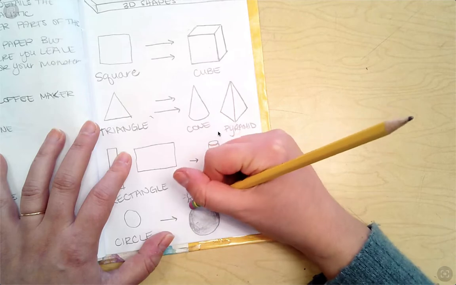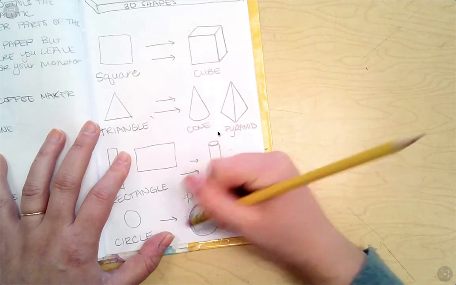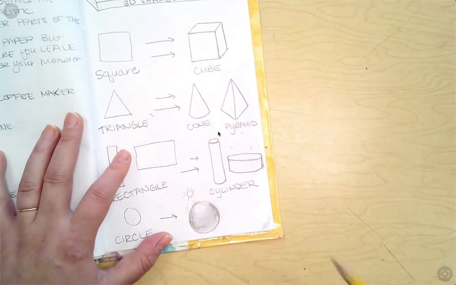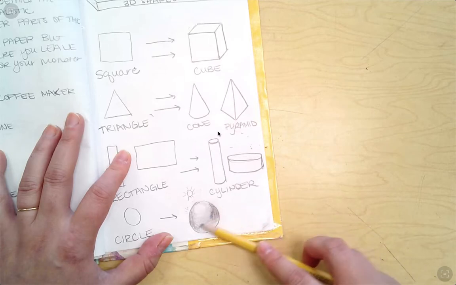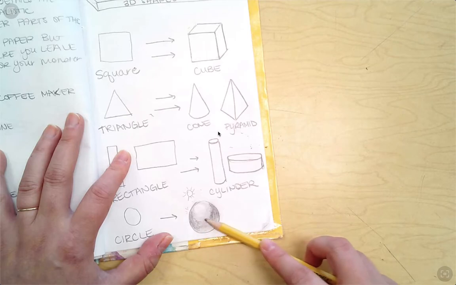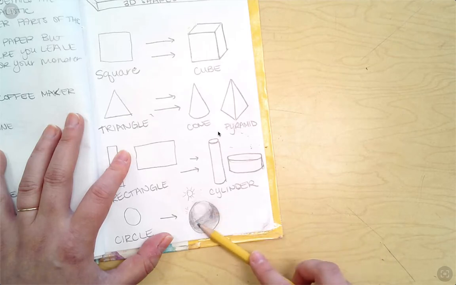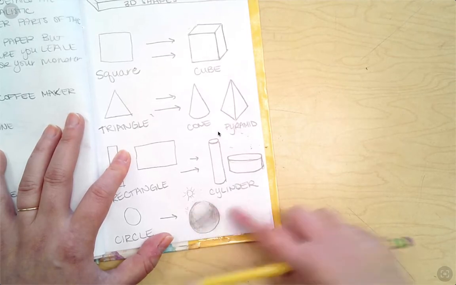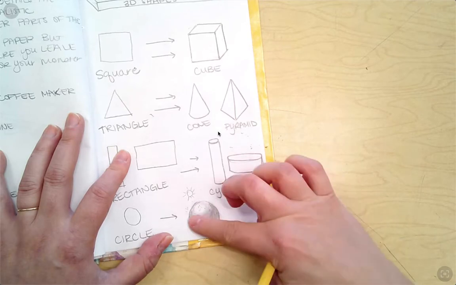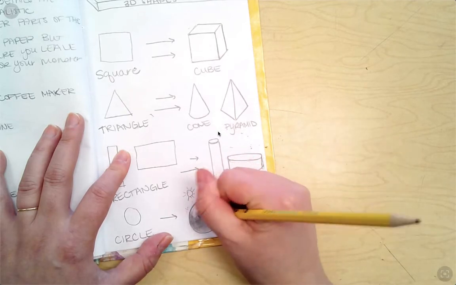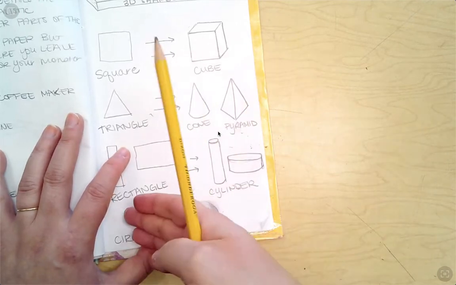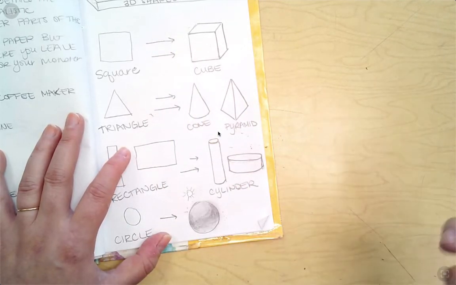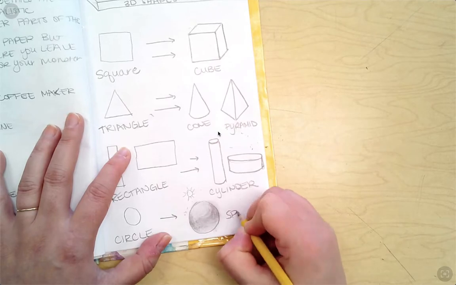That shading is going to make that look even more like a form. I would take your time on this part, but I'm going kind of quick. Okay. So that circle now has become a 3D sphere.